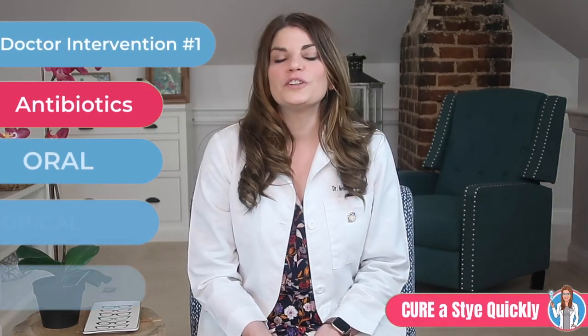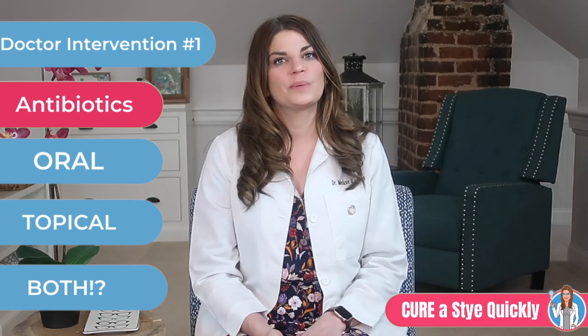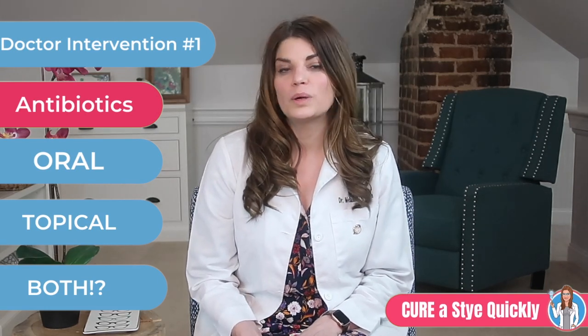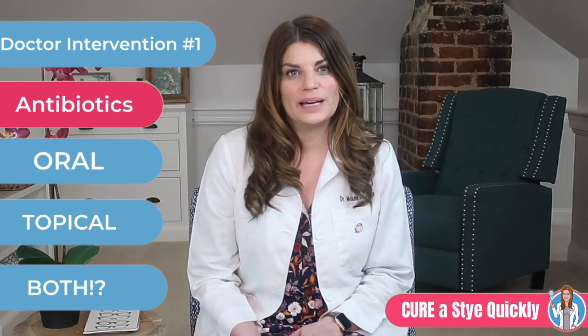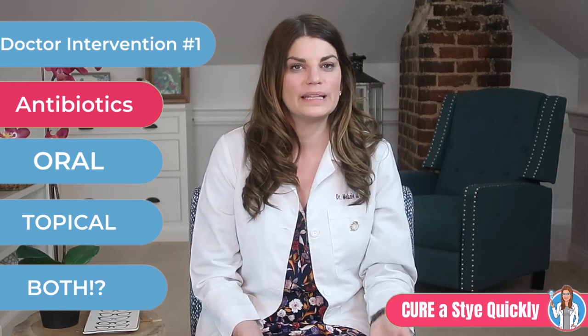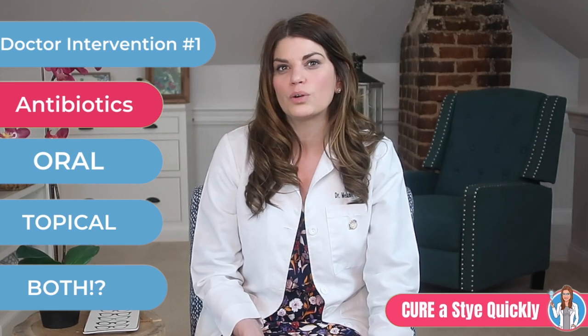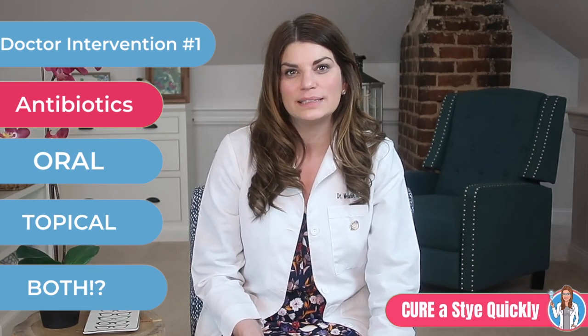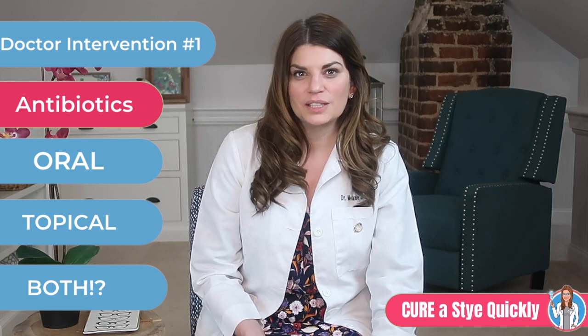stye. So first, your doctor might put you on antibiotics, whether those are oral or topical or both. Your doctor might prescribe antibiotics to help get rid of that stye more quickly. We often use topical or oral antibiotics, and typically you'll need to be on an oral course for about 7 to 10 days, but that's determined by your doctor, of course.